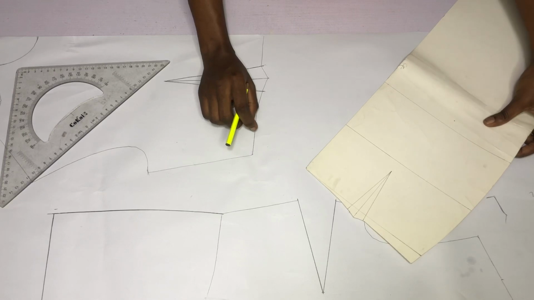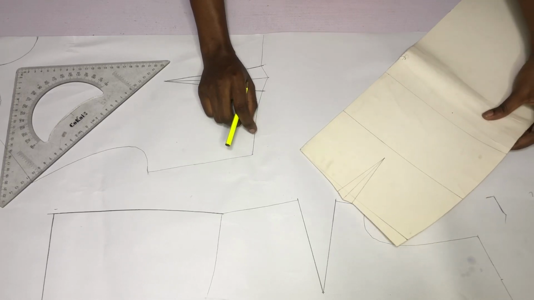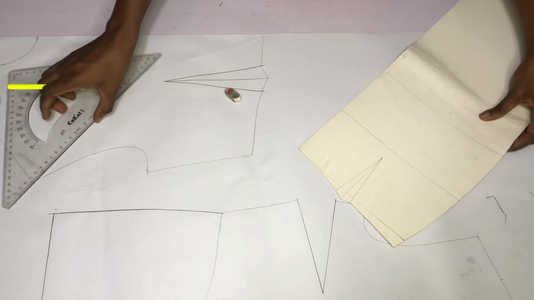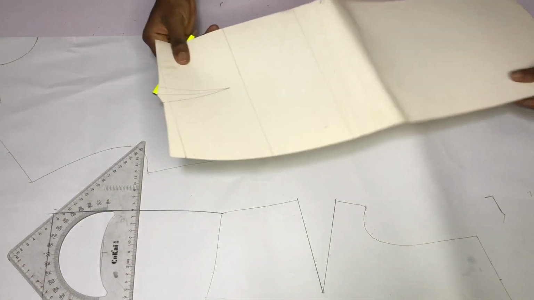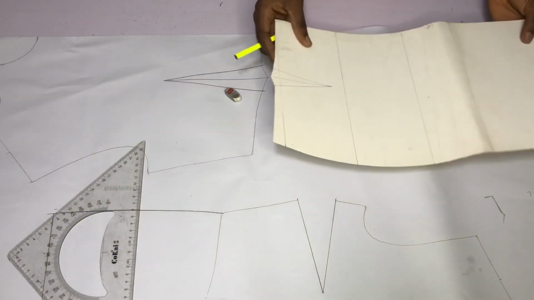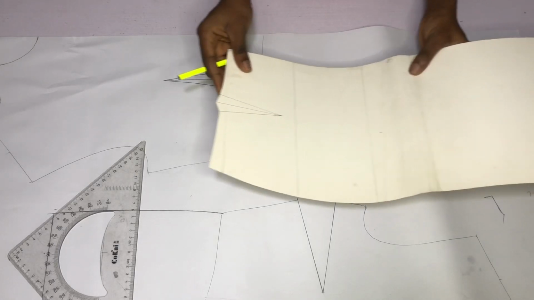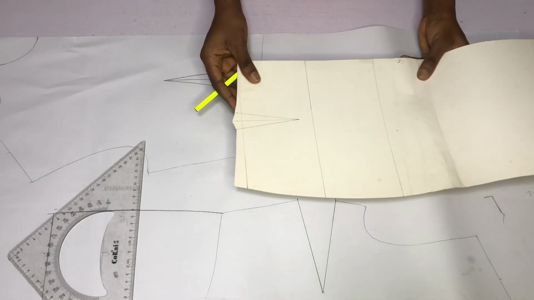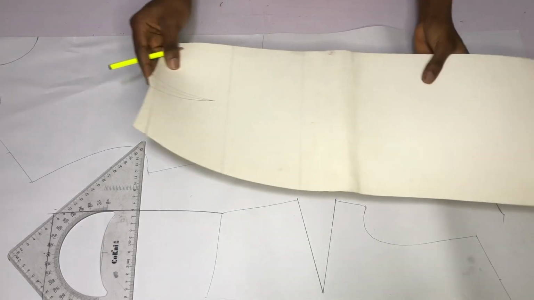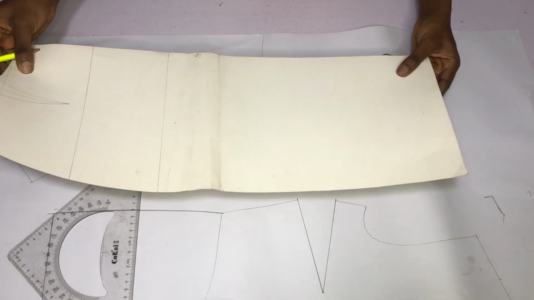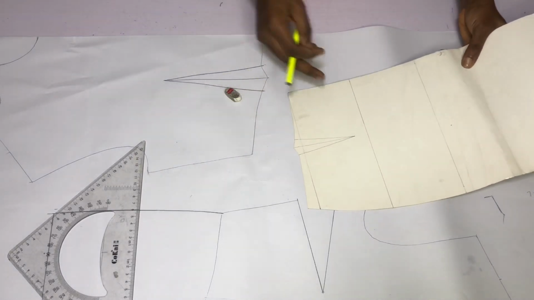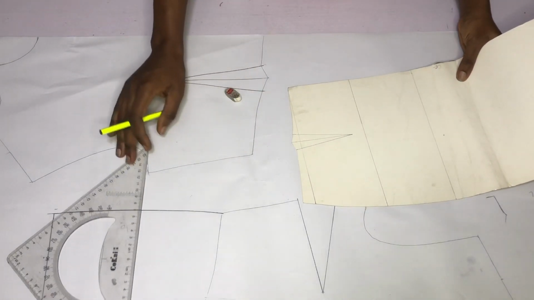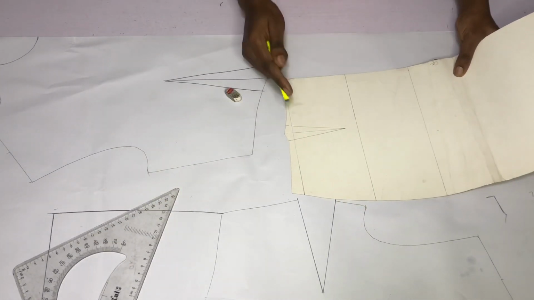In this video, I will be showing you how to combine your bodice pattern to your skirt block, to your skirt pattern to make a dress. So as you can see, I have my skirt block, which is pretty much just a straight skirt. So now I want to combine it with my bodice pattern to make a dress.